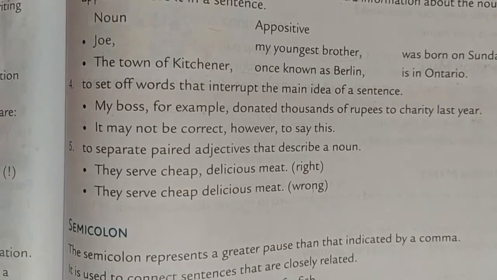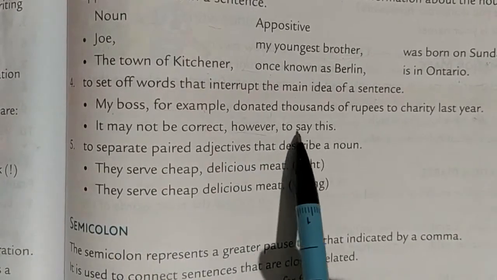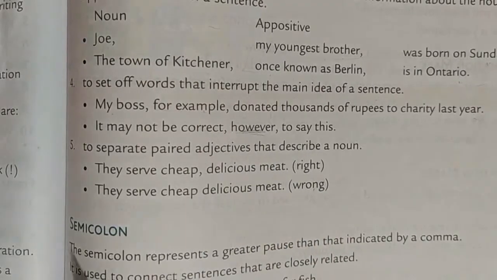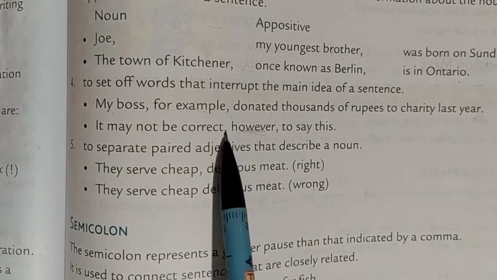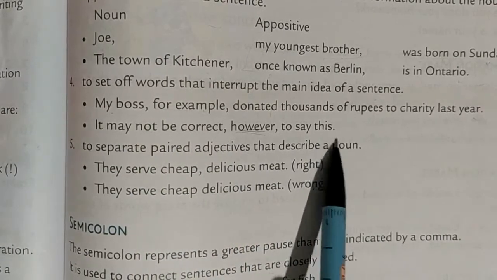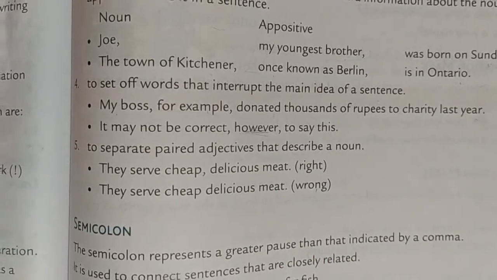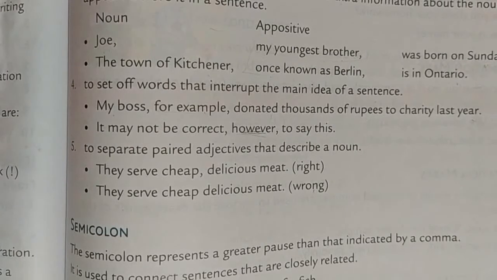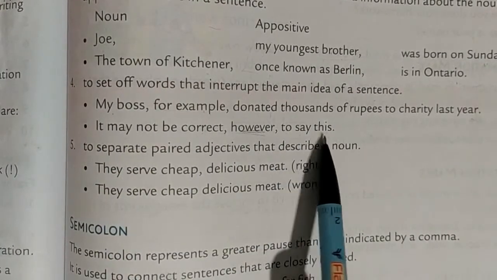It may not be correct, however, to say it. See, however is an extra set of words. So to separate them, I use these commas. It may not be correct to say this. We could have also finished the sentence there, but however is adding an extra set of words. It may not be correct, however, to say this.